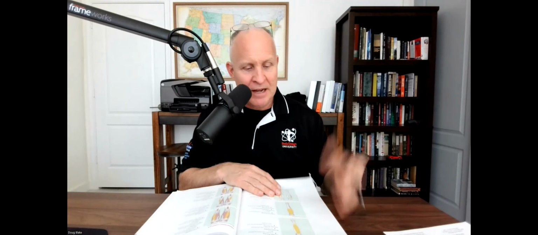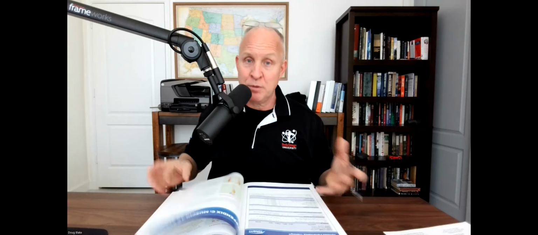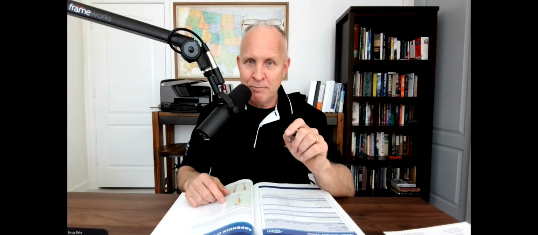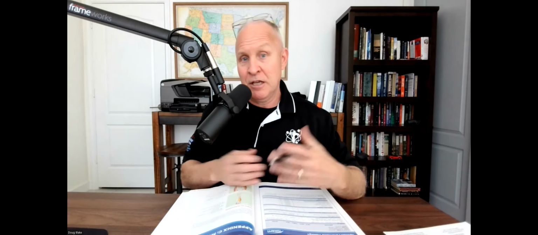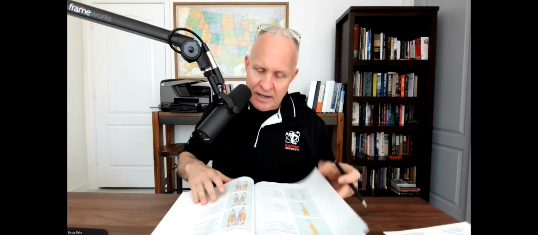Appendix C, again, I love the way NASM has put together their materials. Appendix C is not difficult. It's just a couple of pages, one bite at a time, a little bit at a time. Memorize the lower leg musculature. And after a while, I'm telling you, it's just going to come to you like this. I would say, yes, for sure.